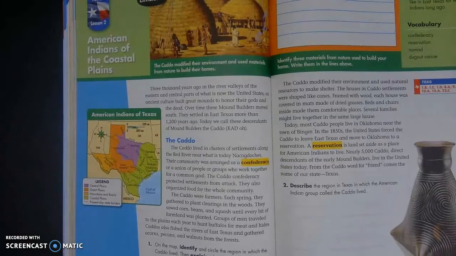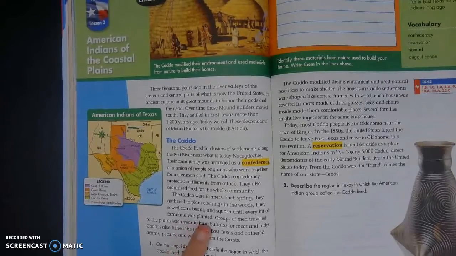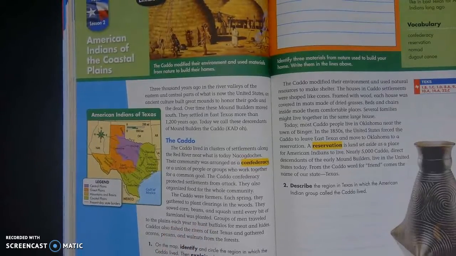So they were called the three sisters, and they protected the land, and they worked together. Okay? So corn, beans, and squash until every bit of farmland was planted.